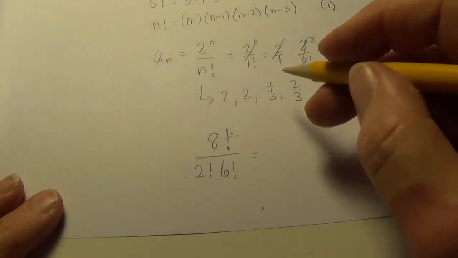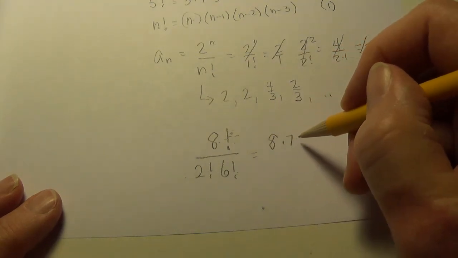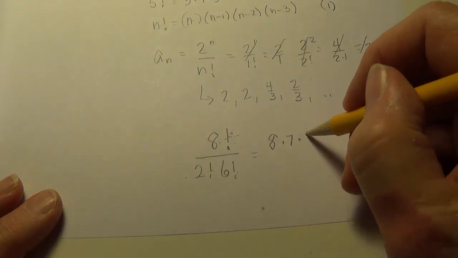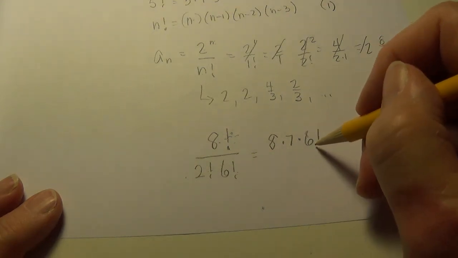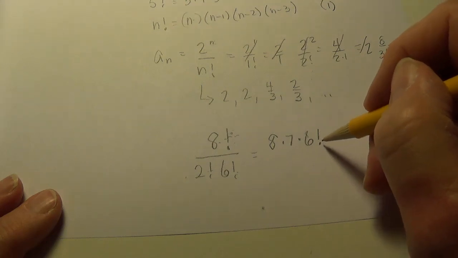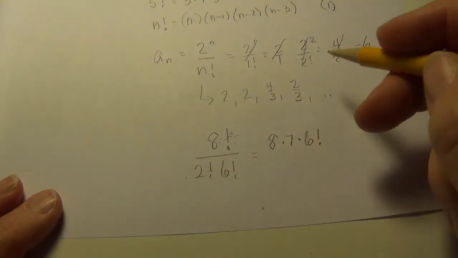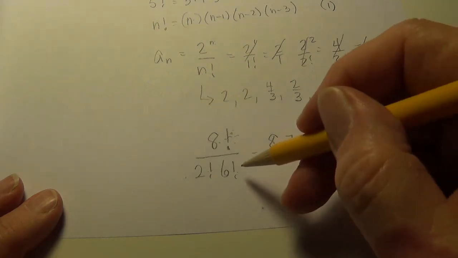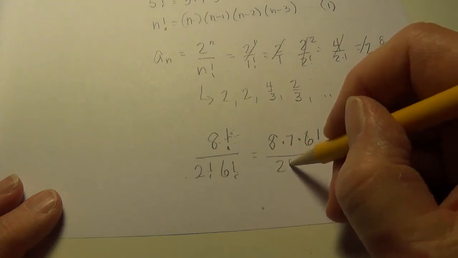8 factorial, I'm going to start writing it 8 times 7, but when I get to 6, I'm going to stop and just fill in the rest by using the factorial. So this is the same as 8 factorial. Why did I stop at 6? Because I had my eye on the prize on the bottom.